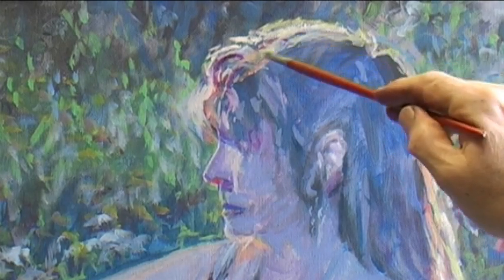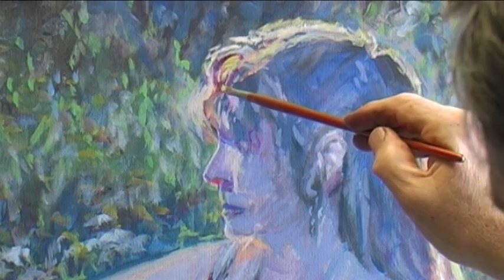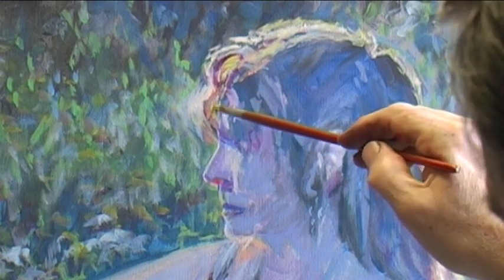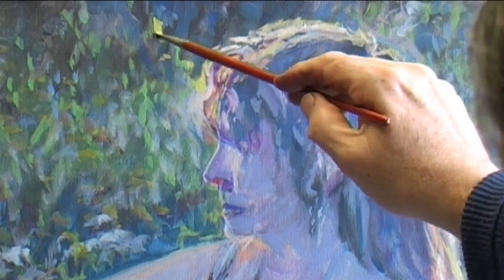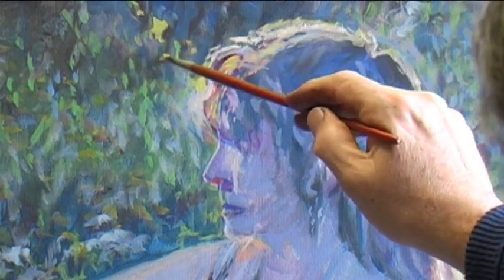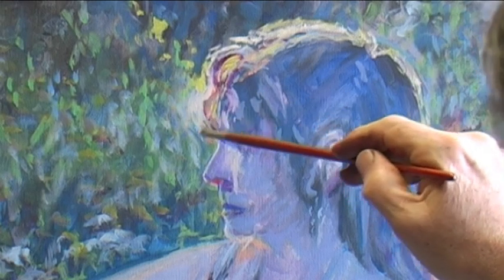Play one colour against another. Some lovely pure yellows and golds going on out here in a minute because of these flowers as well, which will help because the whole thing will then link and make more sense.